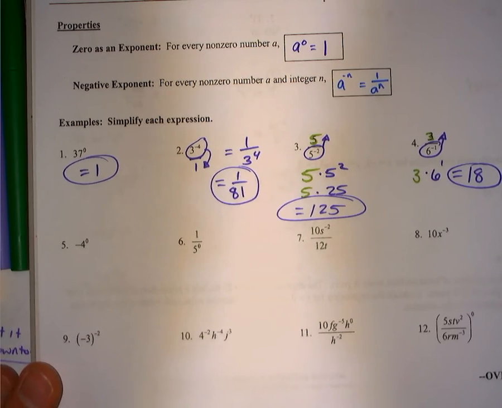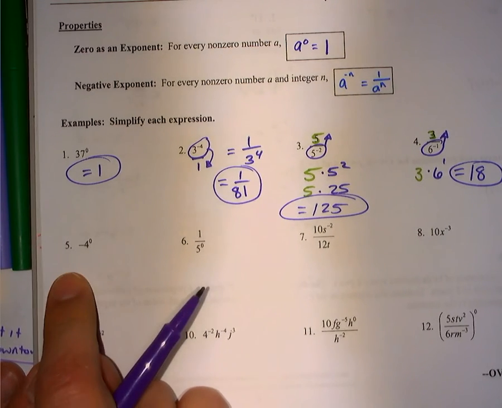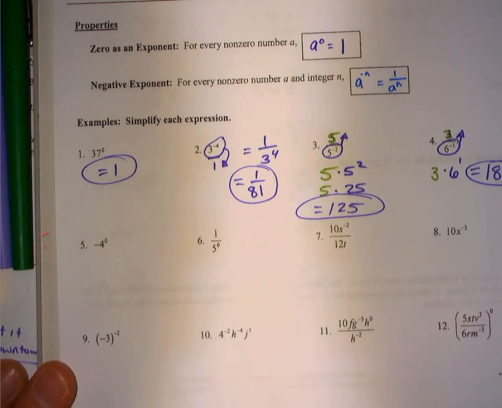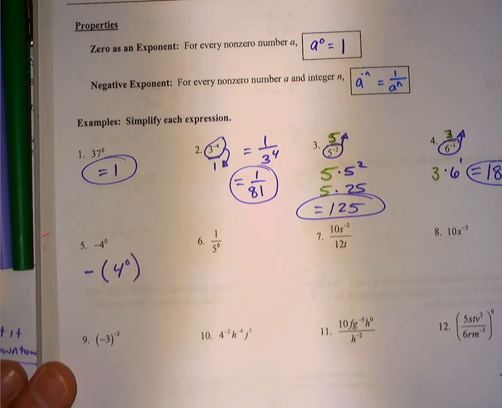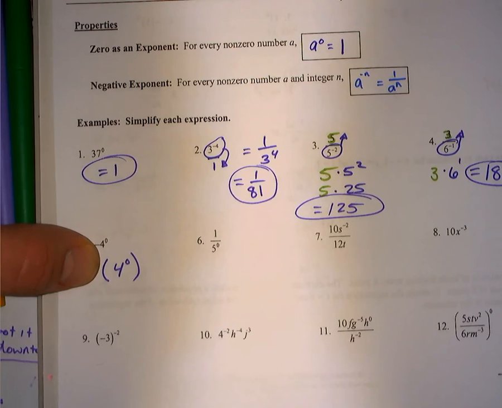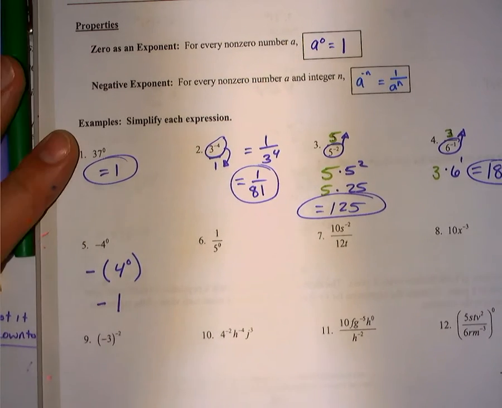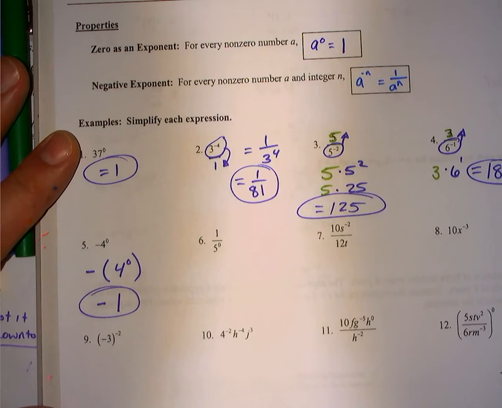All right, when I take a look at number 5, a lot of people think this is 1, but this reads the opposite of 4 to the 0 power. So if I read number 5, the idea is I got to do 4 to the 0 first, and then do the opposite of that. So if I cover up this negative, what is 4 to the 0? That's 1, and the opposite of that is negative 1. So there's my answer for that one. You guys good?